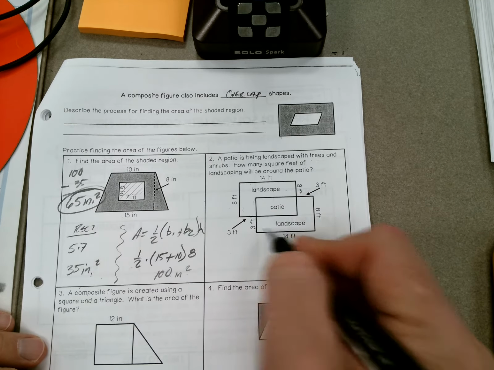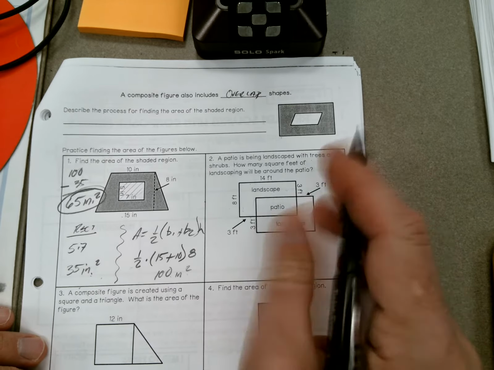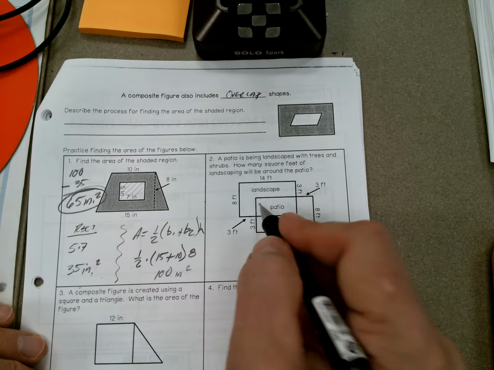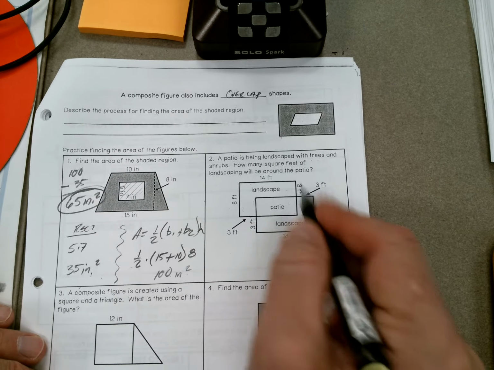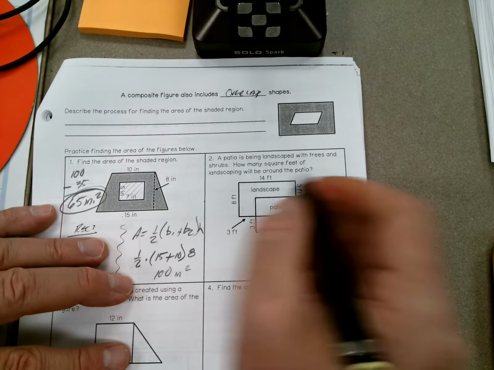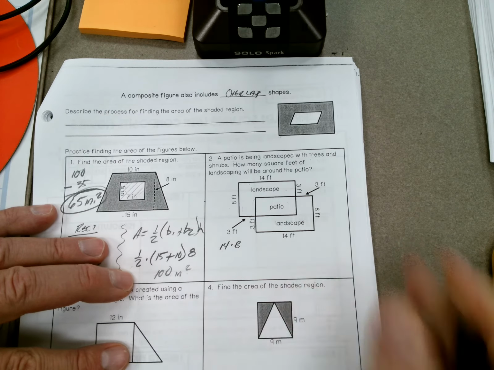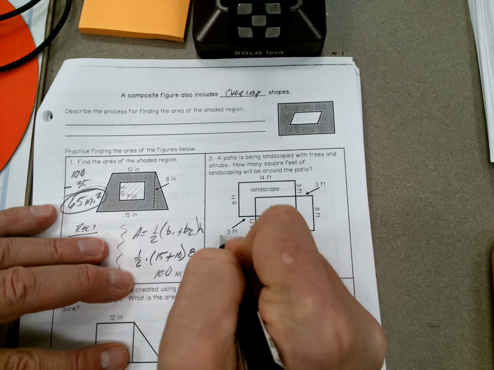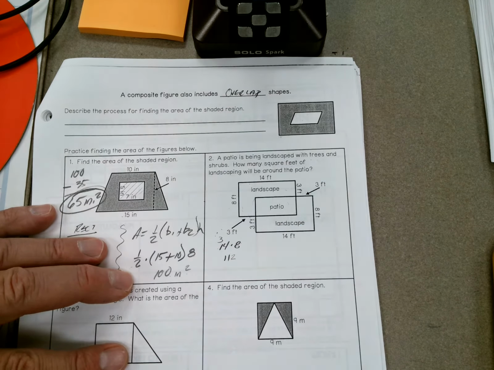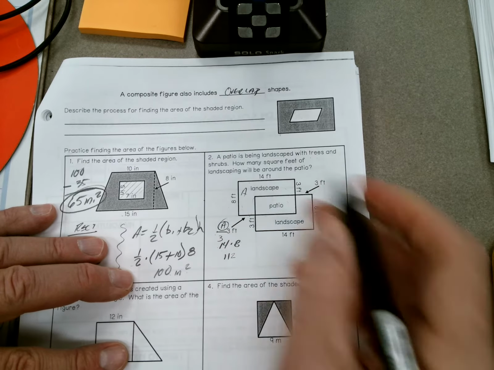So we have to be careful here, because if we find the area of this rectangle and then just add them, we're going to count that patio twice. So what we have to do is find the area of this, and then take one of these patios out. Okay, so what I would do here is take 14 times 8. 8 fours are 32, carry the 3, 8, 9, 10, 11. That's 112. So that takes care of figure A right there, right?